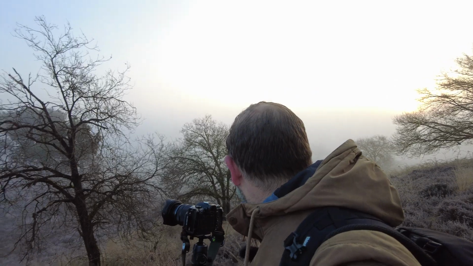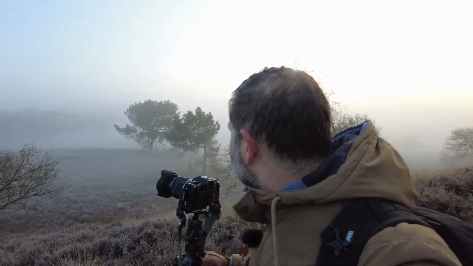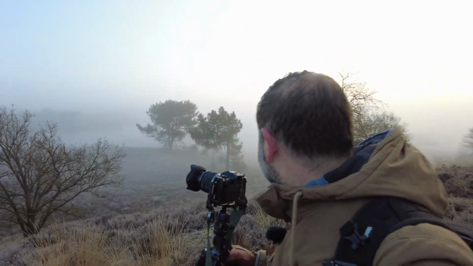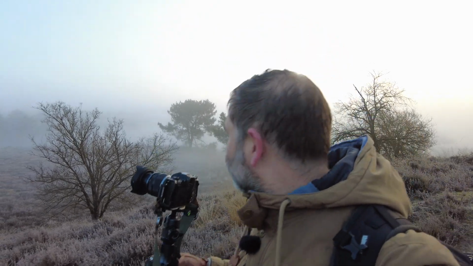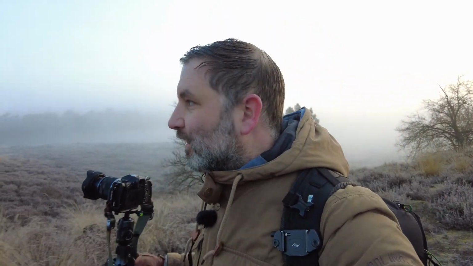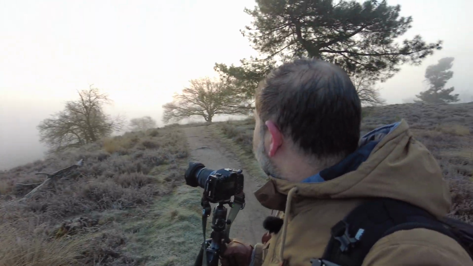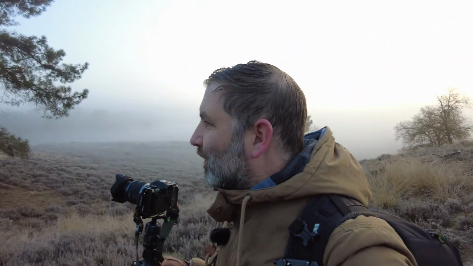So I think I got this shot. Yeah, I think I do. And I just noticed this shot over here, which I would really like to photograph. So I'm going to walk a little bit down the path here and then try to photograph this with a little bit of side light. Let's see if this turns out any good. I'll just walk over there.